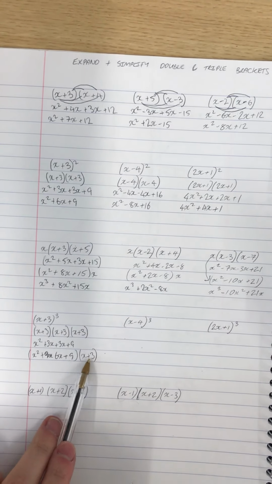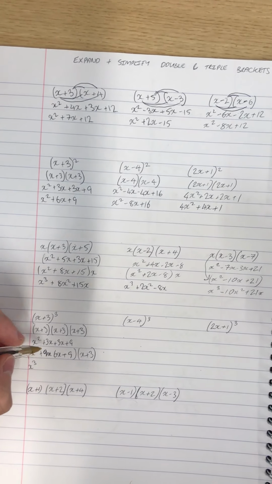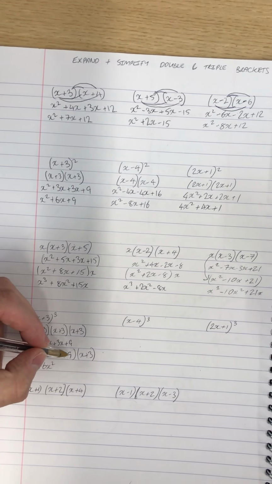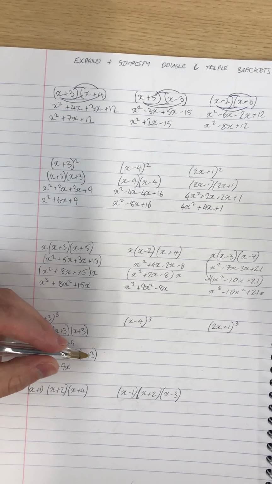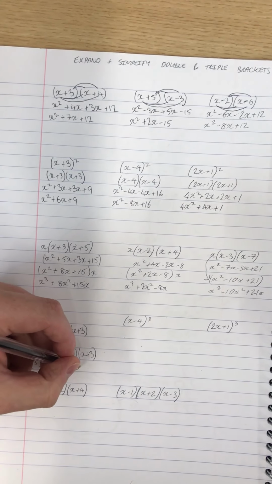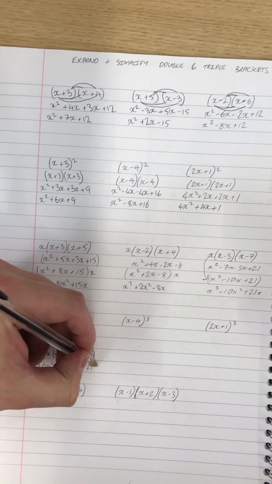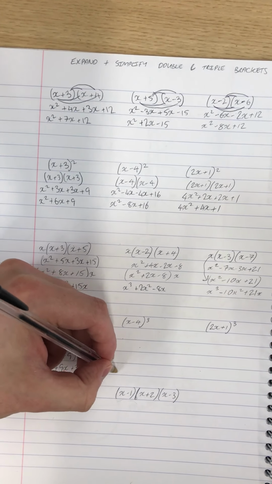So bring that one back down. So x squared times x is x cubed, plus, so 6x times x is plus 6x squared, plus 9 times x is plus 9x, and then x squared times 3, which is plus 3x squared, 6x times 3, which is plus 18x, and then 9 times 3, which is 27.